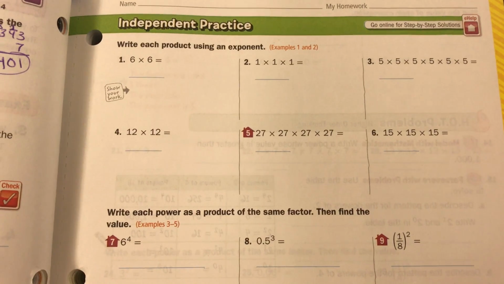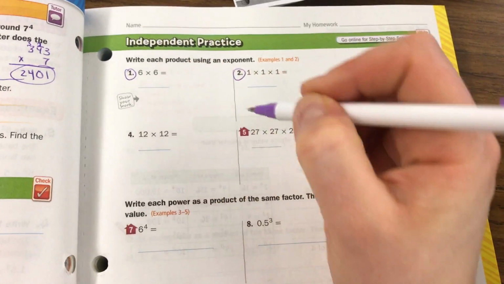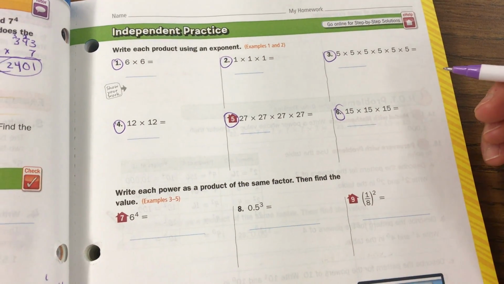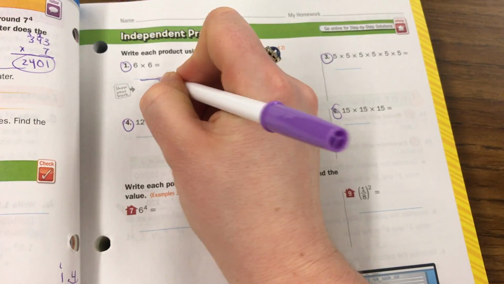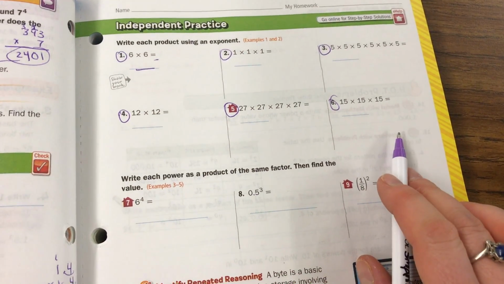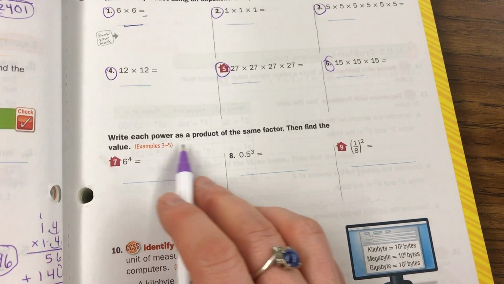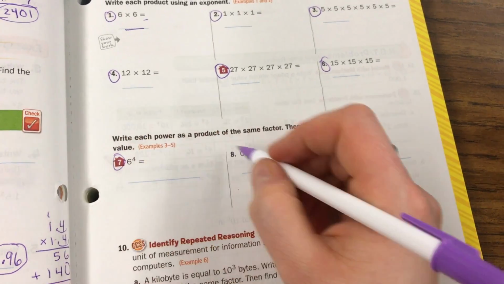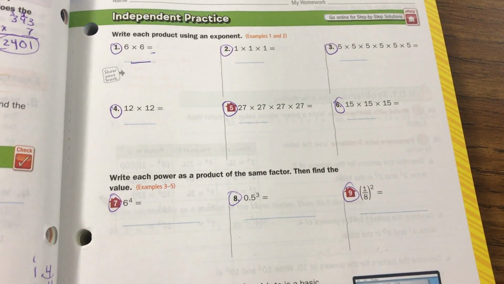Let's move on to independent practice. Okay, for independent practice, we're doing 1 through 9. So for the first 1, 2, 3, 4, 5, 6, you have to write each product using an exponent. So you're going to have a base and a little exponent for all of these 6. Then for 7, 8, and 9, you have to write out each power as a product of the same factor and then find the value. All right, you can do it. It's just like what we did on the last page.